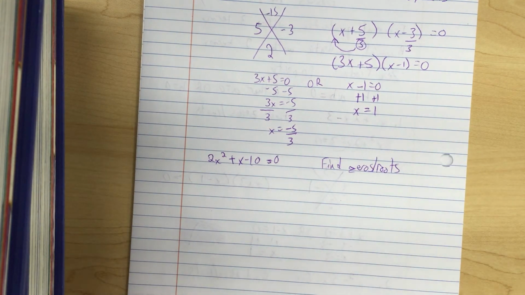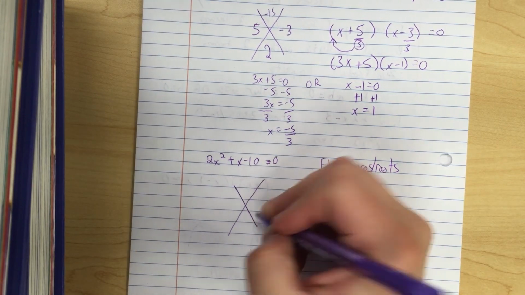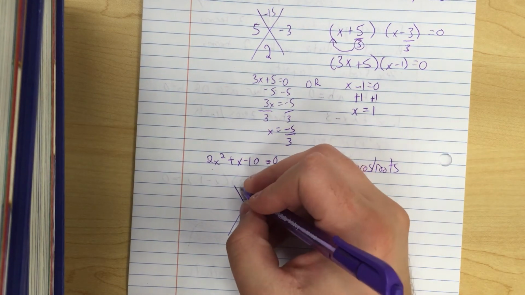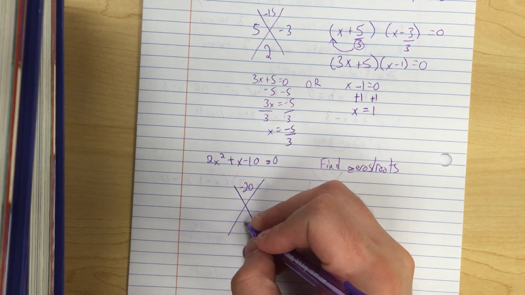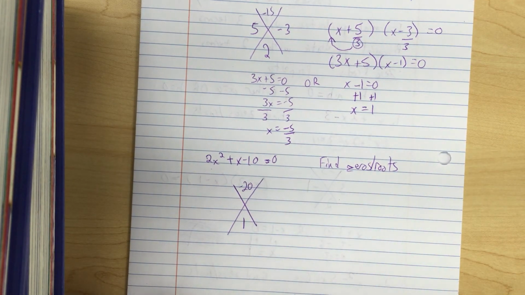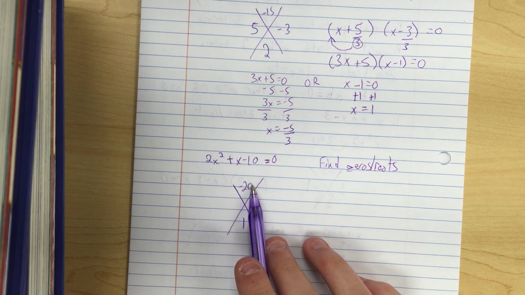And then what we're going to do is do the x. So if you multiply here, negative 10 times 2, negative 20 goes on top, and 1 goes on bottom. We never write variables in the power x either. We only write numbers in the x. So negative 20 and 1.